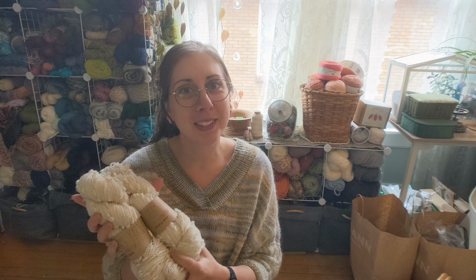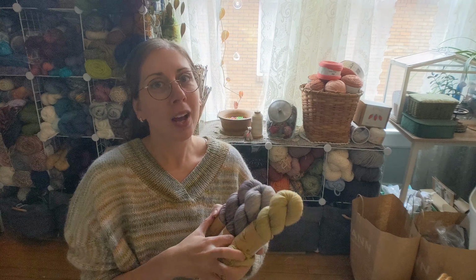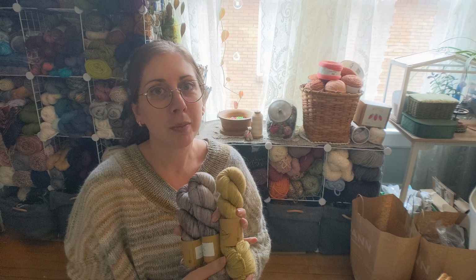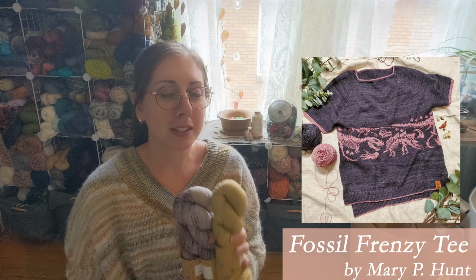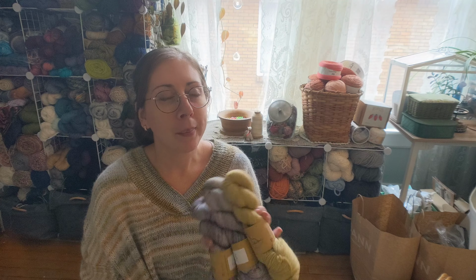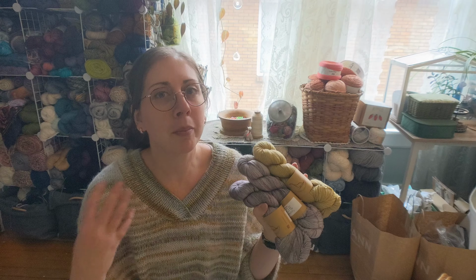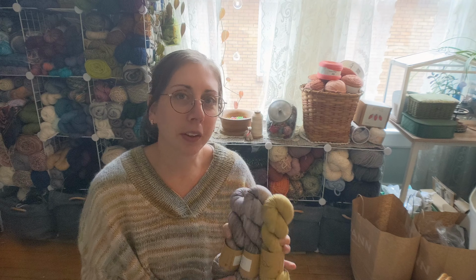Some of these I had already planned on making. I plan on using this Slubby Slub yarn from Emma's Yarn to make the Prairie Grove tee. I bought a Fossil Frenzy tee kit from Yarnaceous Fibers last year, and I absolutely plan on casting that on this spring or summer. But like I said, I've got a lot of fingering weight stuff already going at the moment, so this is just kind of on the back burner until I have space for another fingering weight knitting project.